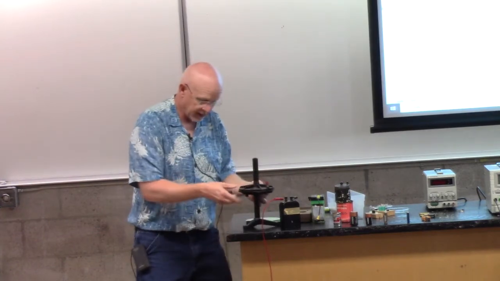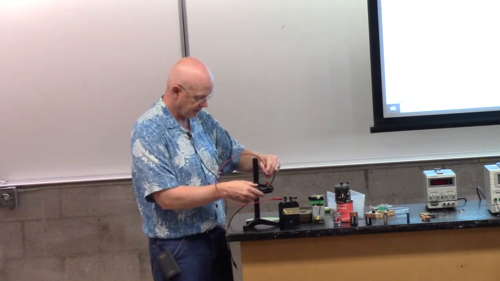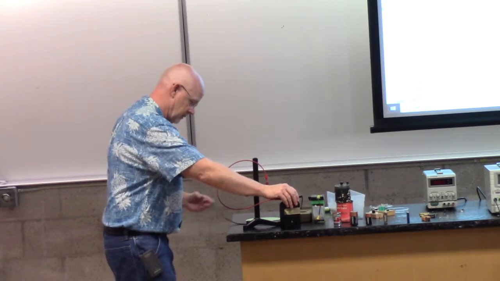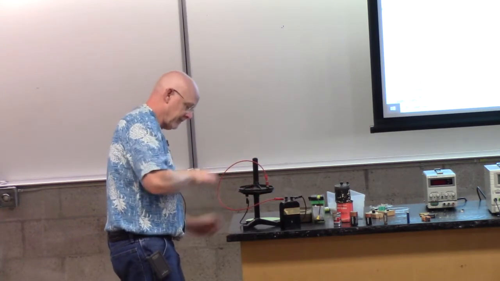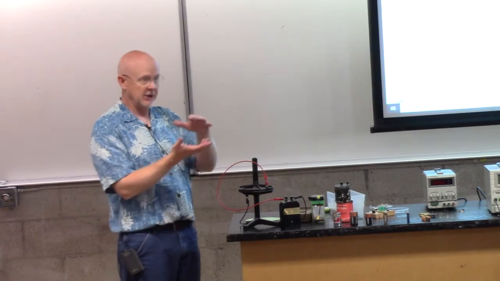So I'll put the positive one at the top, and I'll put the negative one at the bottom. And I would say I now have an electric field between those two plates.